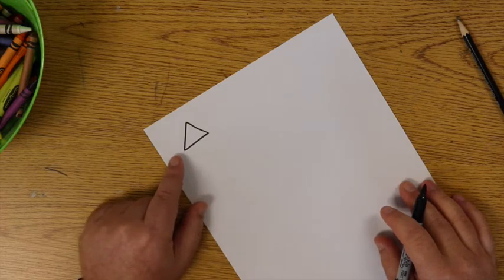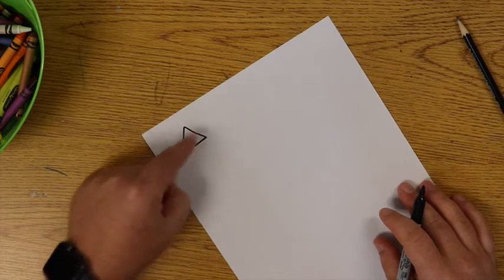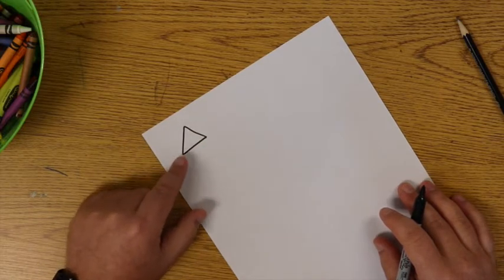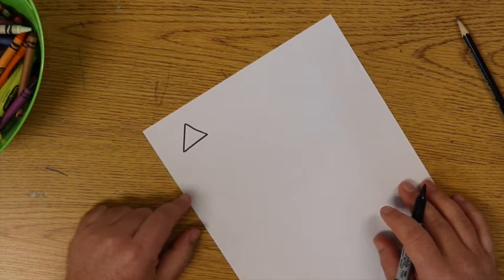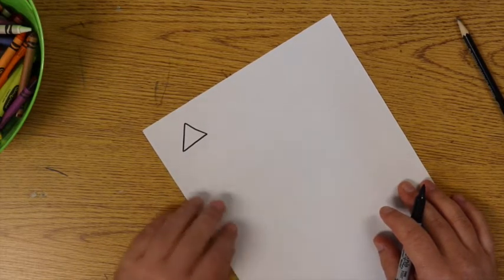Now your corners, those pieces where if this was a mountain and we needed to climb around those pokey parts, those are called angles. That's the big fancy word for those. So I want you guys to go ahead and draw 3 triangles.